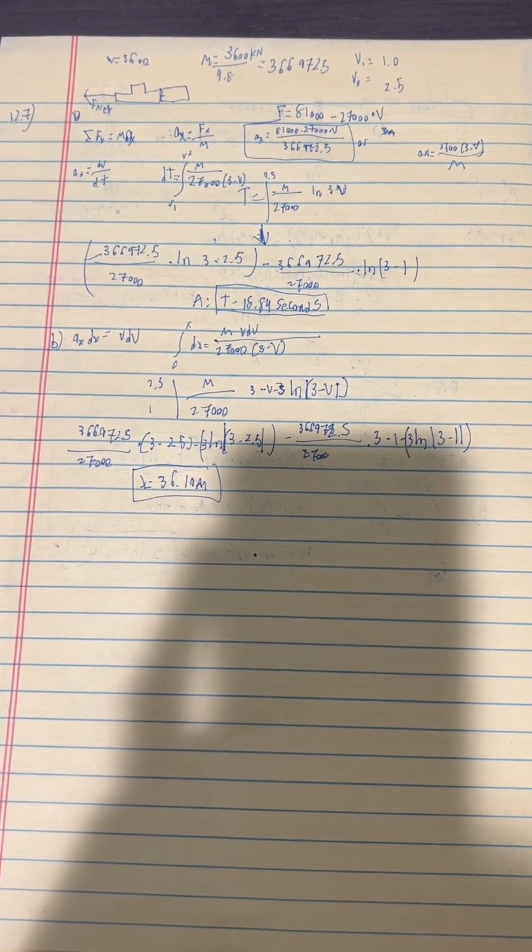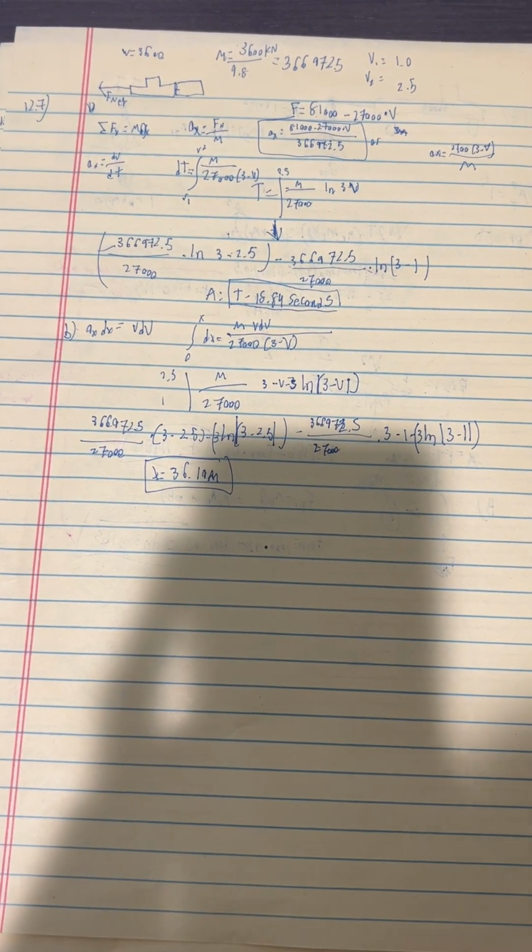Okay, here's the homework explanation for chapter 12 homework.